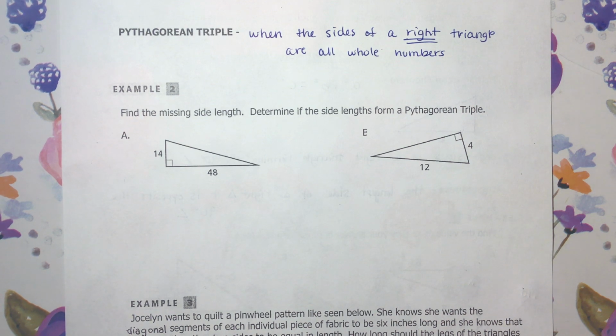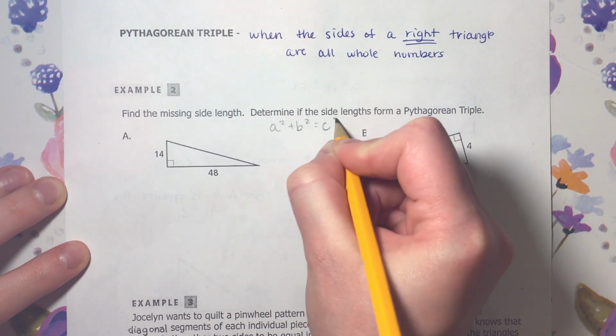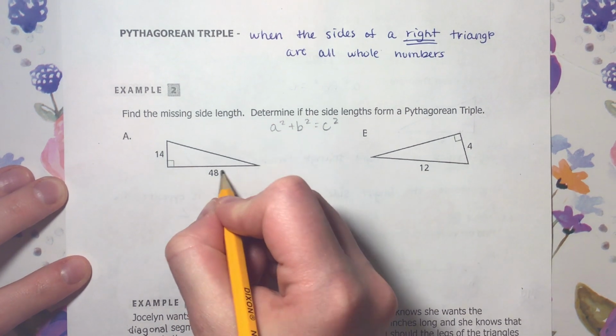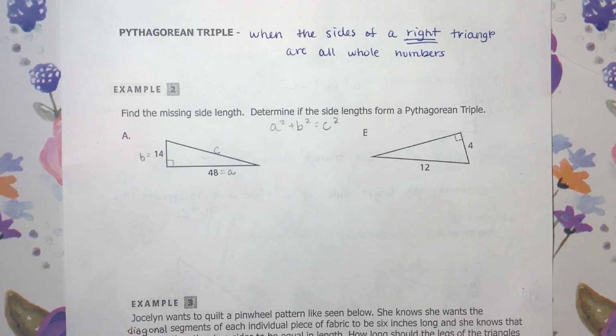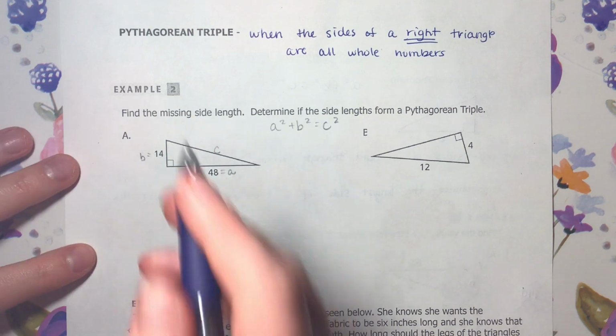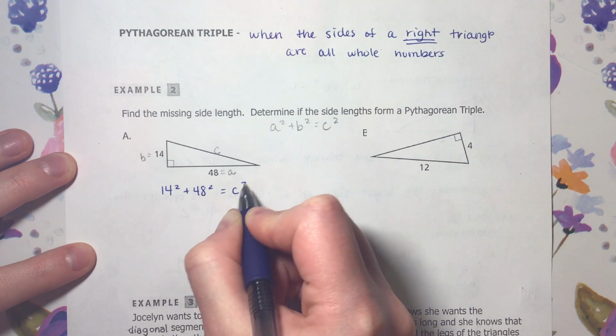So here it says find the missing side length and then determine if the side lengths form a Pythagorean triple. Alrighty, let's do that. To find the missing side length, I'm still going to use a squared plus b squared is equal to c squared. So let's label these. I'm going to call this one a, 14 is b, and then this missing side is c because it is the hypotenuse. Remember, hypotenuse is opposite the 90-degree angle and the longest side. So this is 14 squared plus 48 squared is equal to c squared.